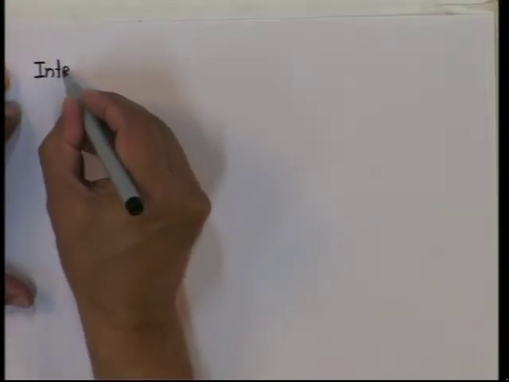So, what are the integration formulae that they have given?